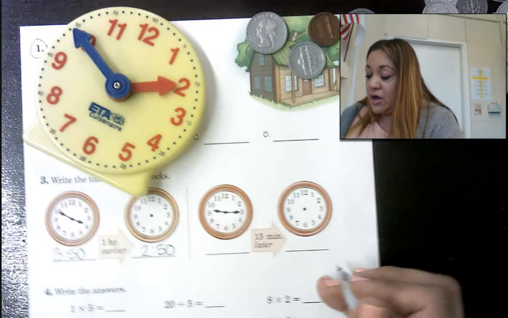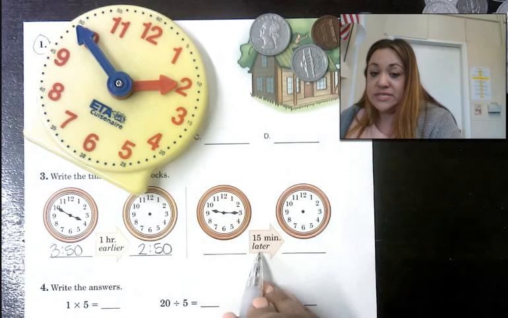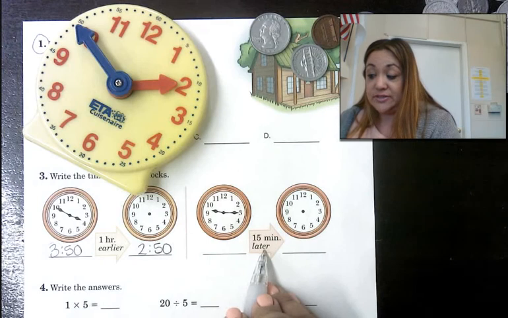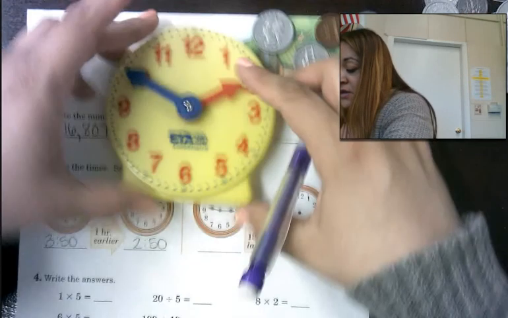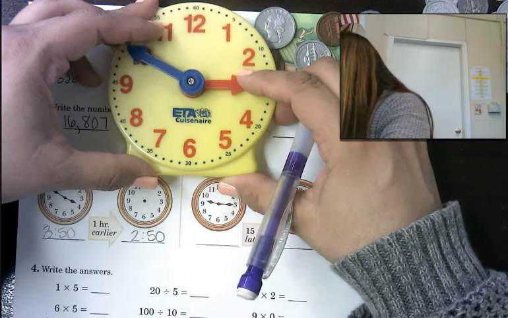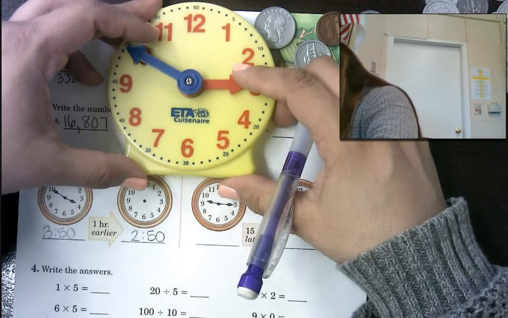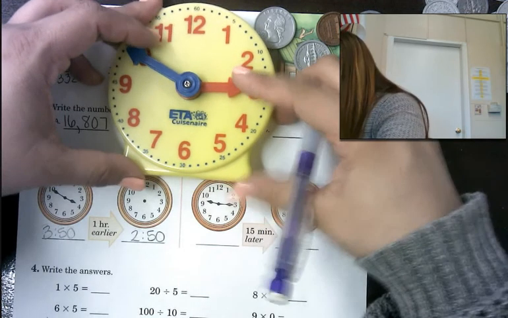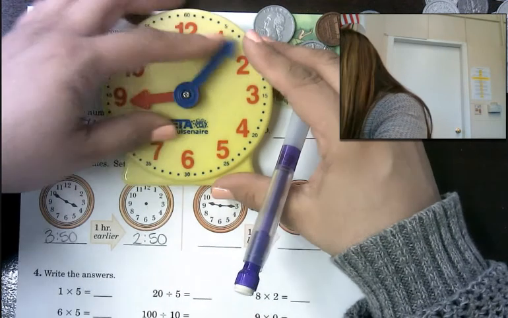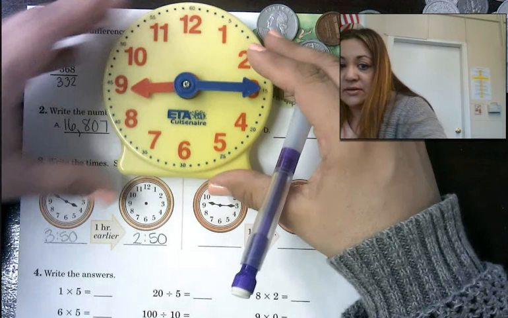All right, so now we're gonna go on to the next one. 15 minutes later. So that means we have to count ahead. So my clock shows 3. Whoopsie. Oh, this isn't 3. My clock shows 9. My bad. So here's 9, and it's gonna be 9:15. Okay, perfect.